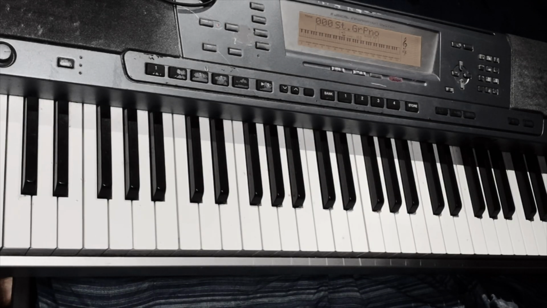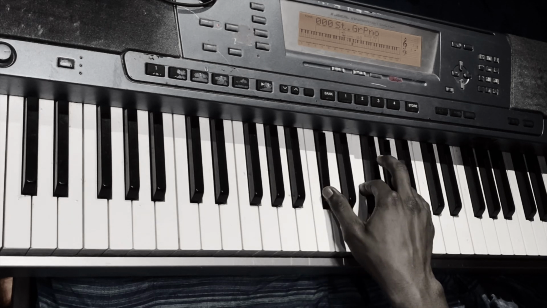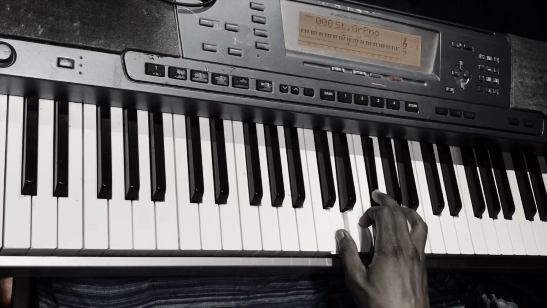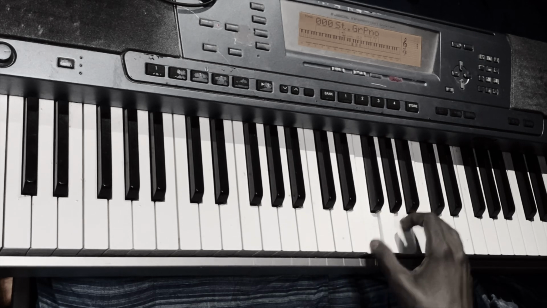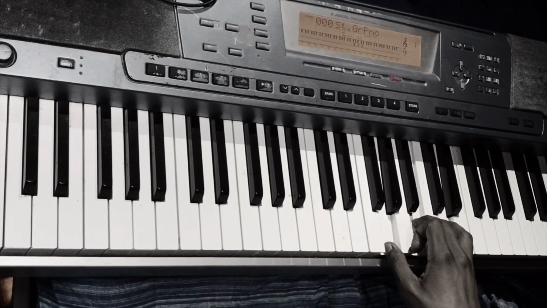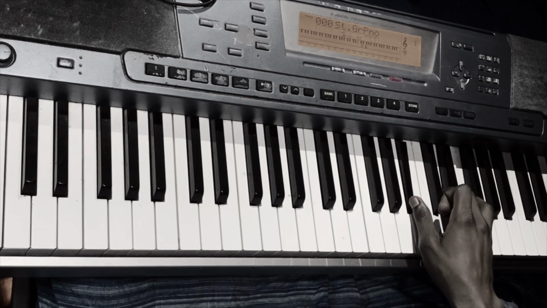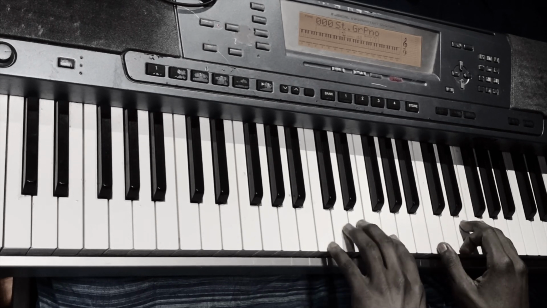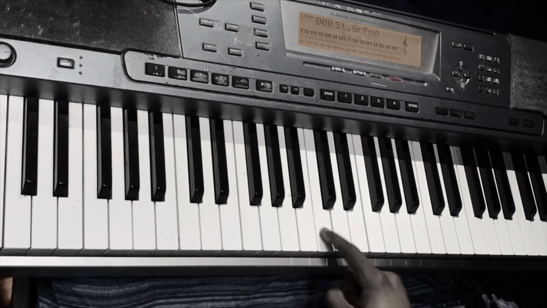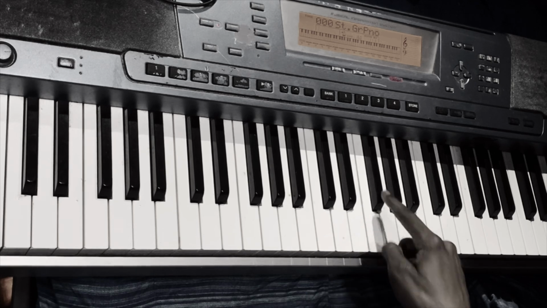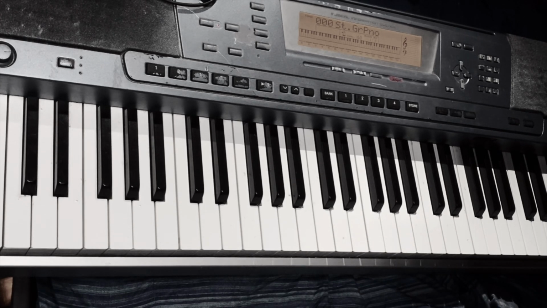Okay, so basically we have 12 major chords: C, C sharp or D flat, D, E flat, E, F, F sharp, G, A flat, A, B flat, B, and then back to C. So these are the 12 major chords we have, 1, 2, 3, 4, 5, 6, 7, 8, 9, 10, 11, 12, because we have 12 keys on the piano.